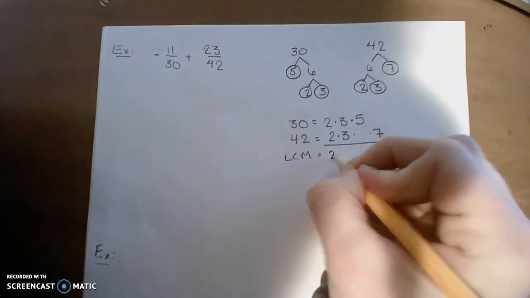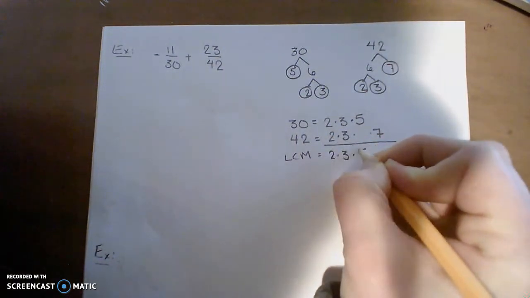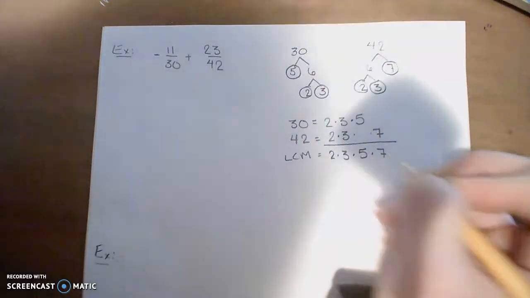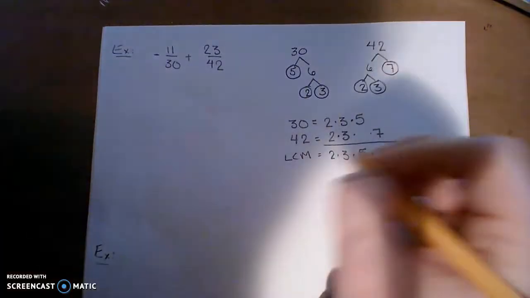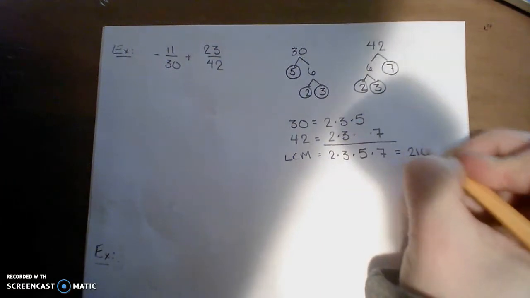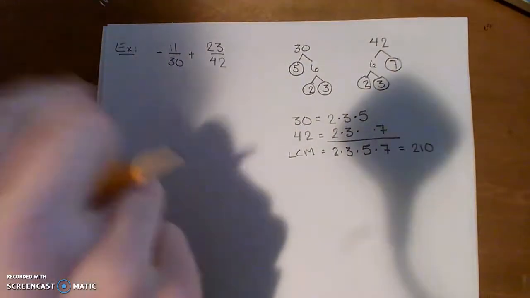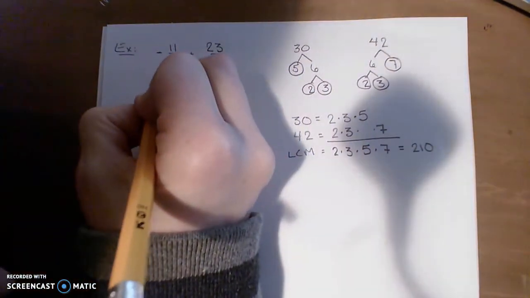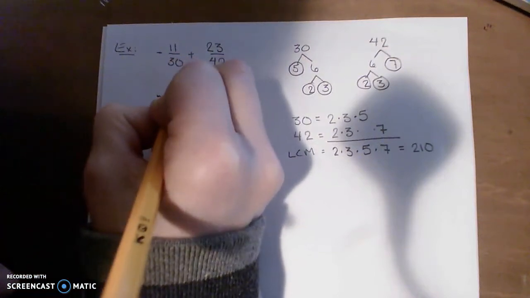So I'll need a 2, a factor of 3, and a factor of 5, and a factor of 7. Great, so that's my least common multiple, which is 210. So now I can rewrite these fractions with a denominator of 210.